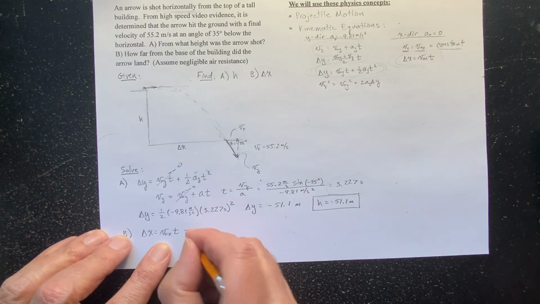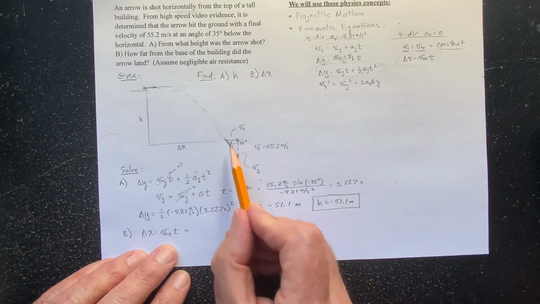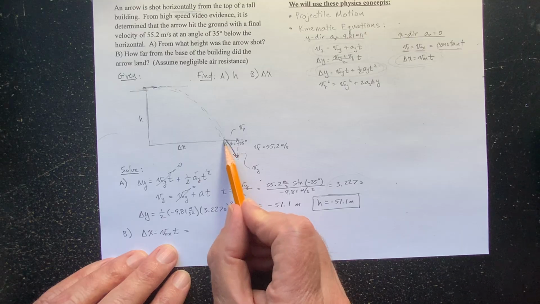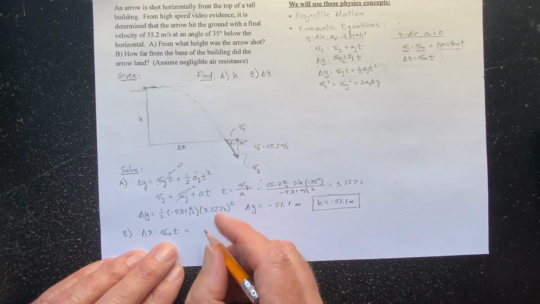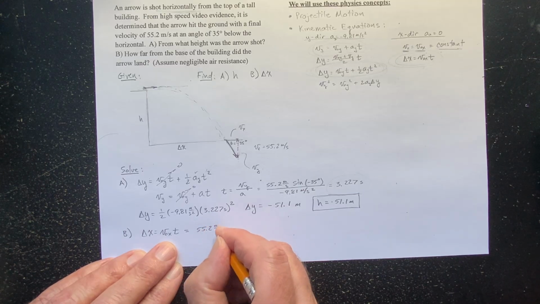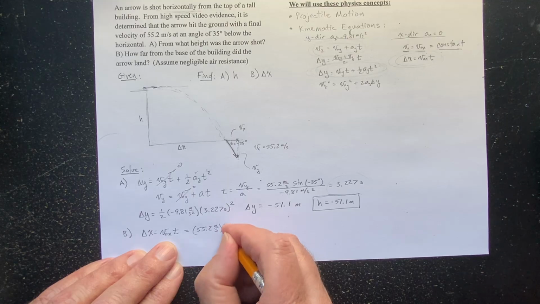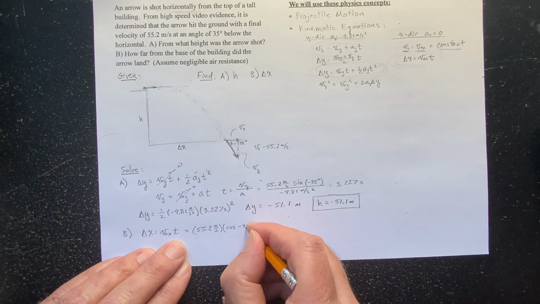Okay, and I know what that final velocity is in the x direction. It's just this right here, this component of the final velocity, which is the total 55.2 meters per second times the cosine of negative 35 degrees.